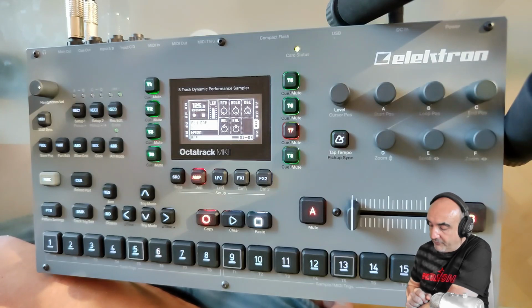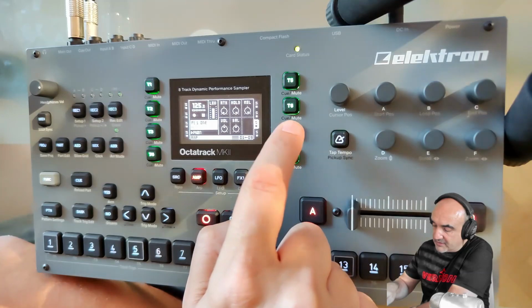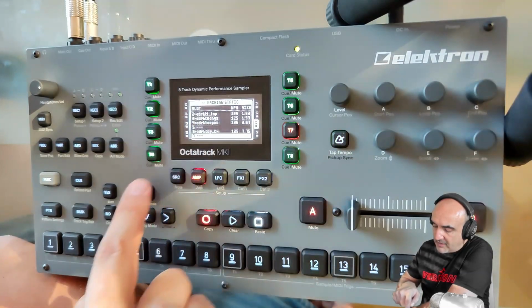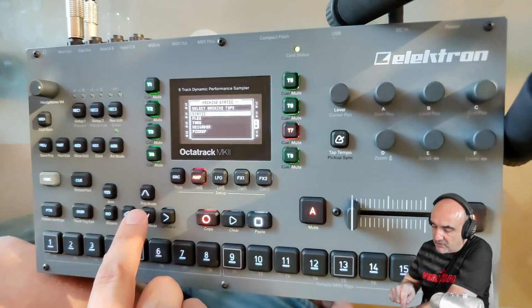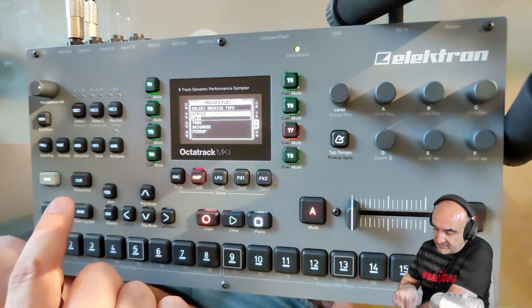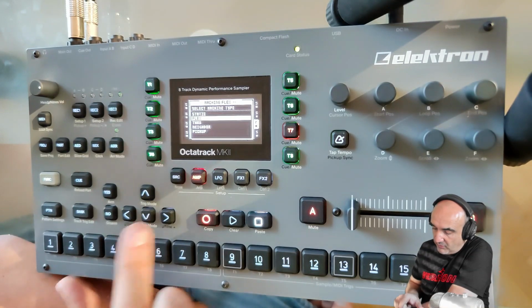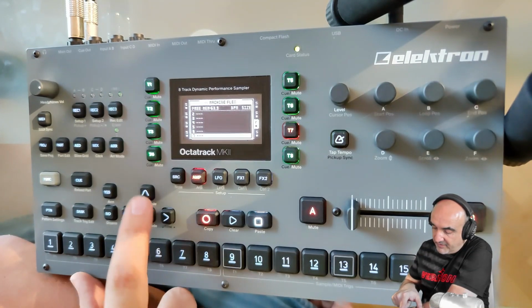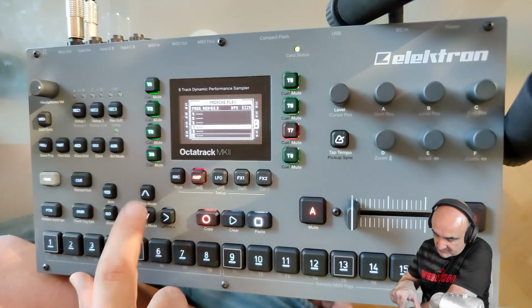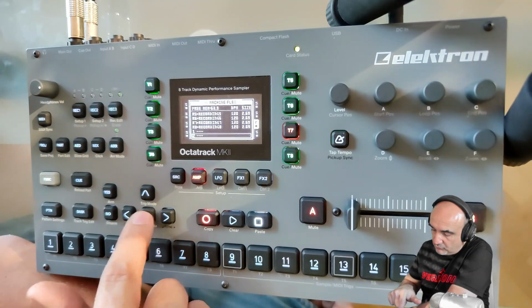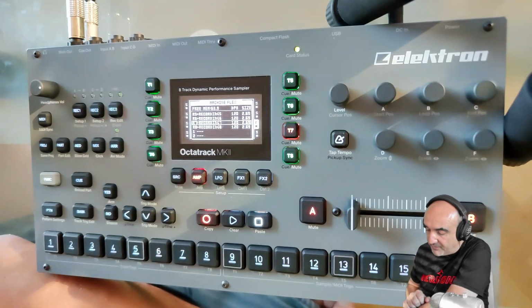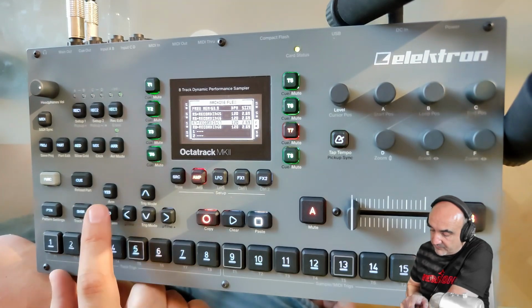Okay, first we're going to configure the flex track. The flex track is really easy. You double click track 7, you go back to the left, and here you can see the machine types. I'm going to select flex. I press yes, and now I press right, and I have another different list of samples, but there are new options at the top. These are the recorder buffers. So I'm going to use recording buffer number 7. Okay, this is now selected.